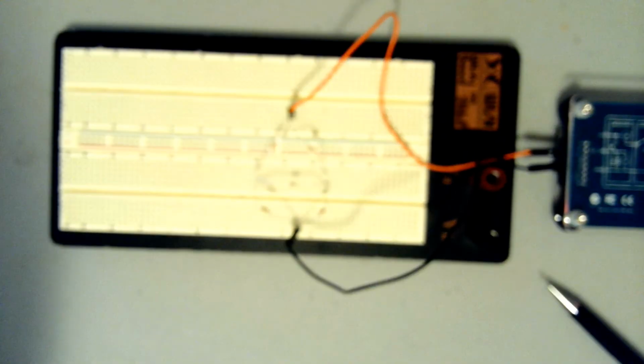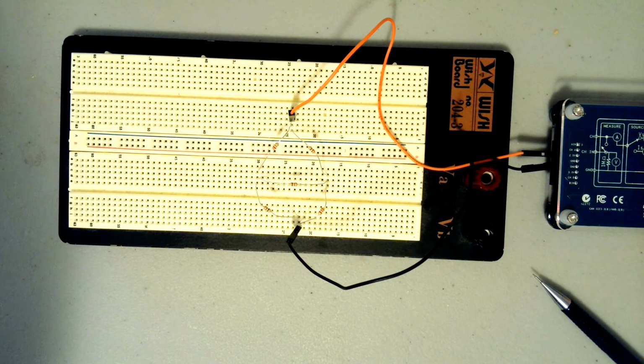There you go. You can focus in on the resistors.